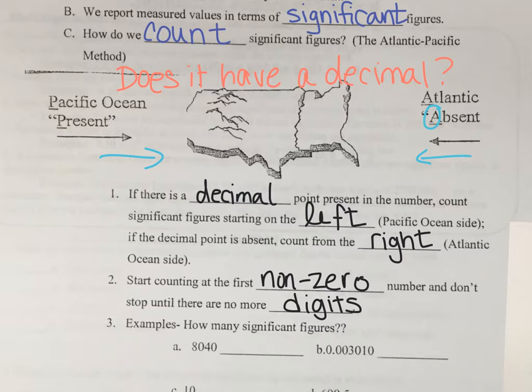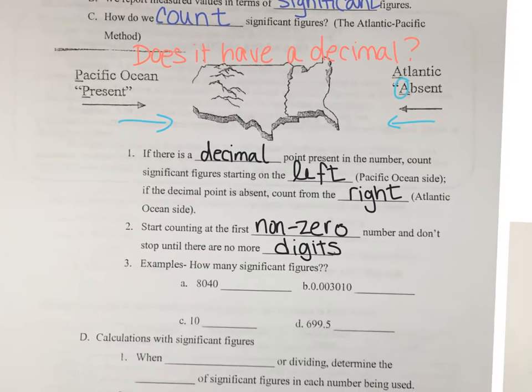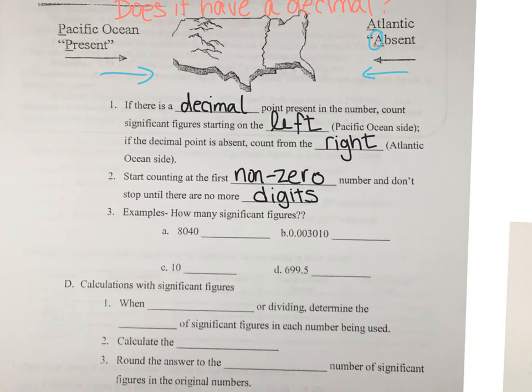Okay, so we're going to look at a couple examples so you can see how that works. All right? So this first one, we have 8040. Is the decimal present or absent? Absent means it's not there. Okay? So we're going to start on the right, head to the left.